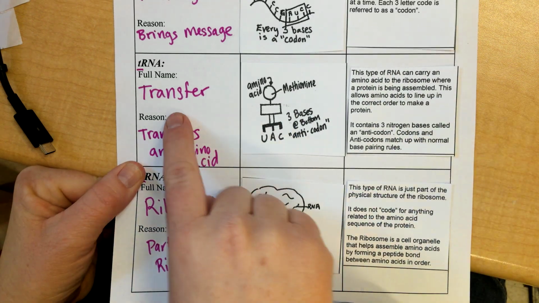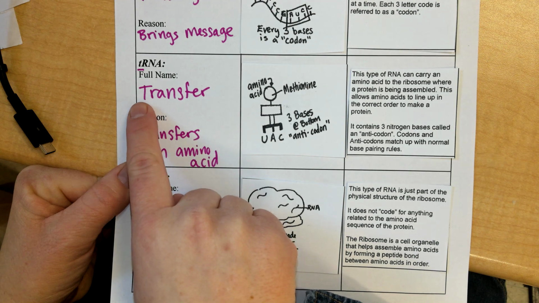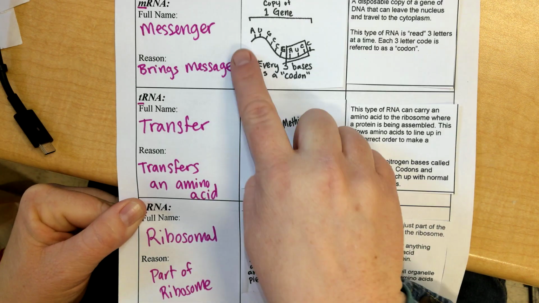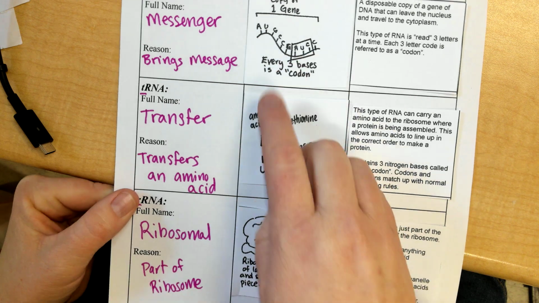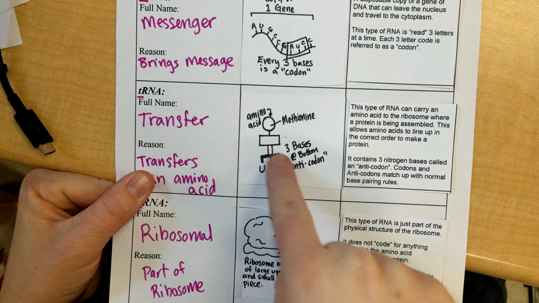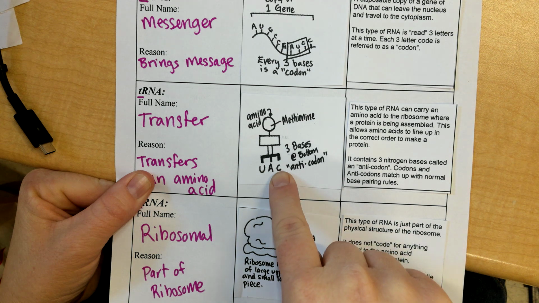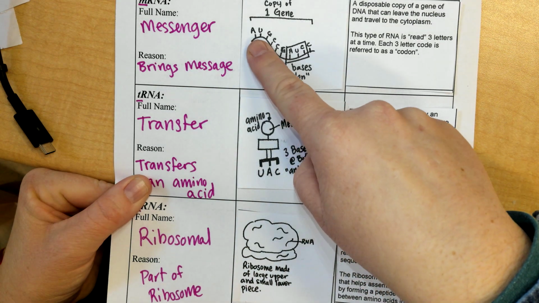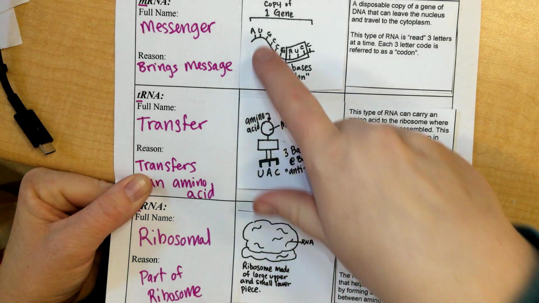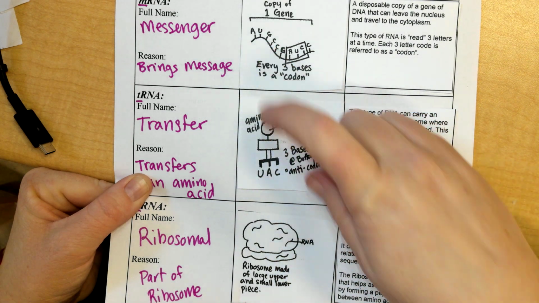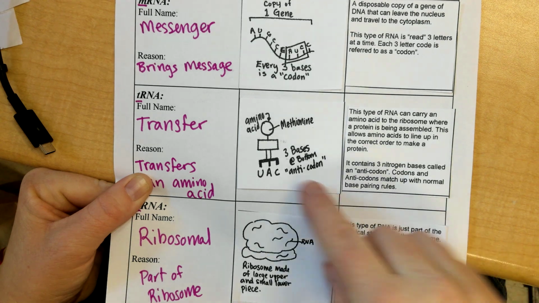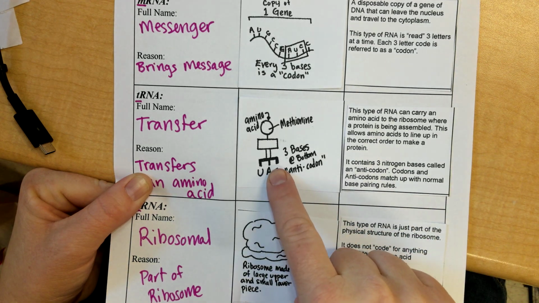That's important because tRNA, known as transfer RNA, helps transfer an amino acid to the correct spot in line to make the correct protein. So these three bases are called an anticodon because they should match up with the codon. So UAC matches with AUG, for example, lining up a methionine as the first amino acid in the protein chain.